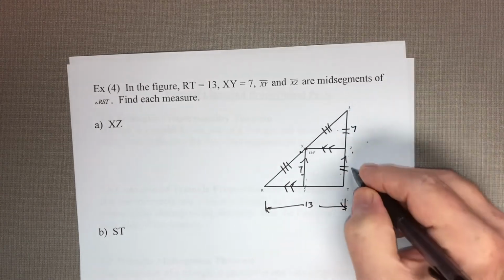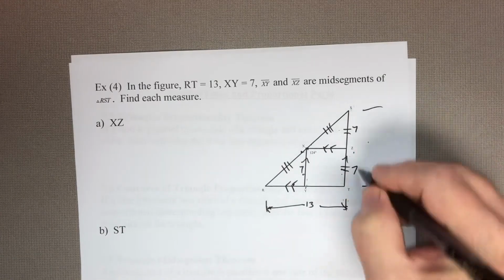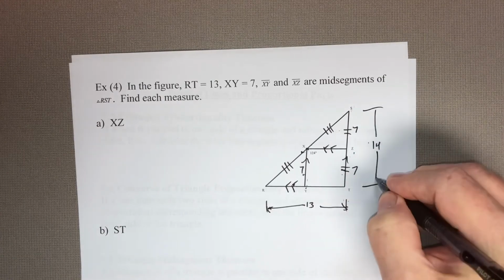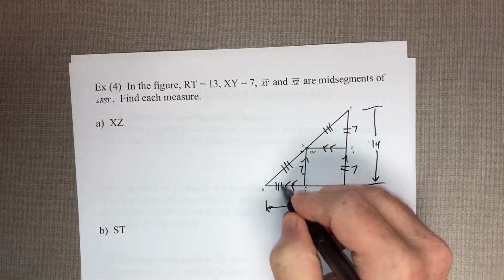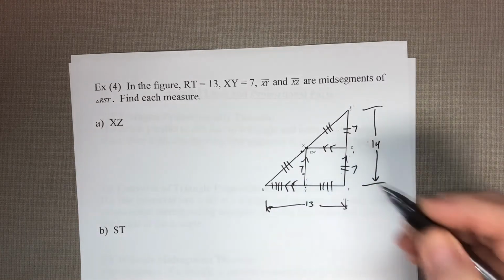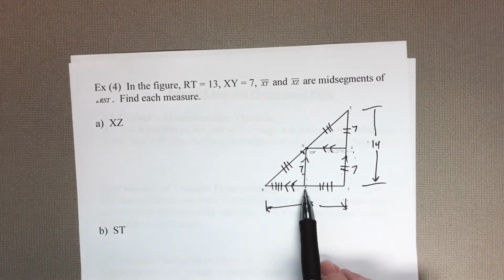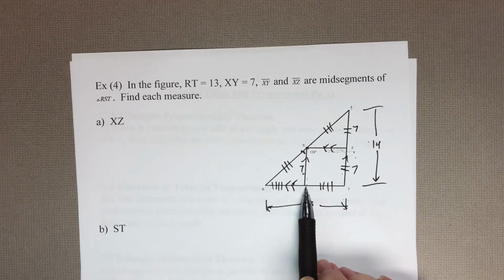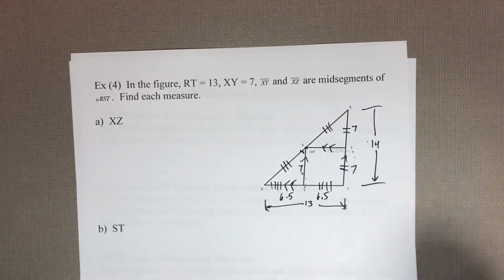So that's 7, and that's 7. And by the way, if you want to find ST, that's 7 plus 7, which is 14. We'll need that maybe. Also, I know that this segment right here is congruent to that segment because of this being a mid-segment. It's half of these two, and that Y is a midpoint. So that means each of those are 6.5 because that's half of 13.